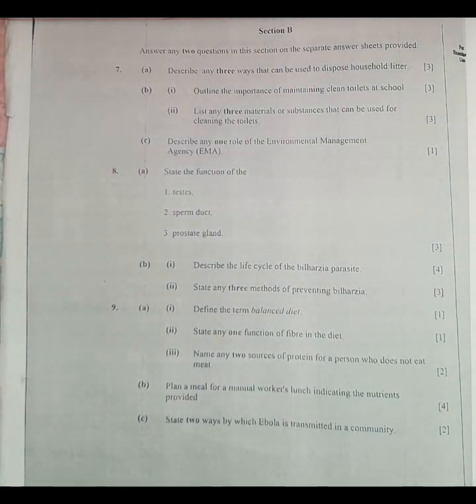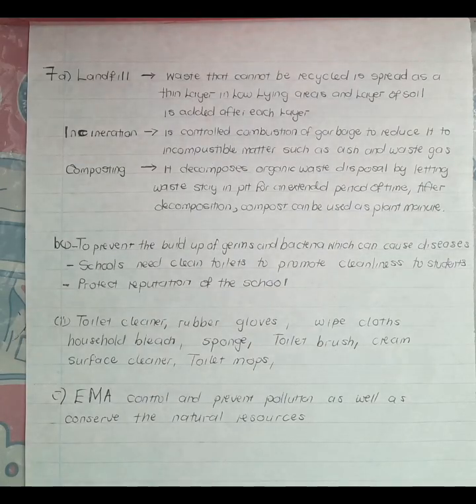Describe any 1 role of Environmental Management Agents, EMA. So EMA control and prevent pollution as well as conserve the natural resources. So this was the complete solution for number 7.